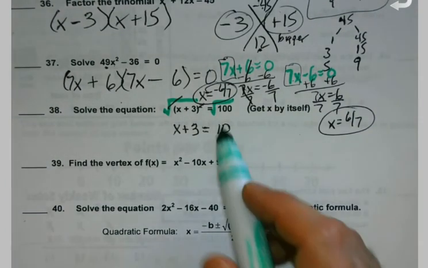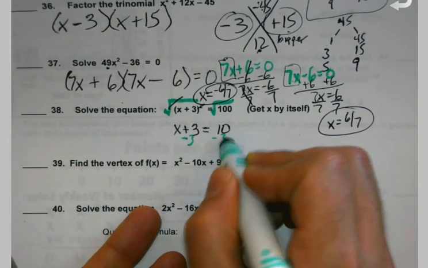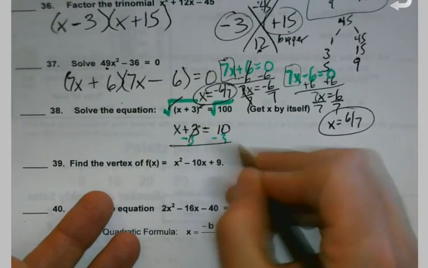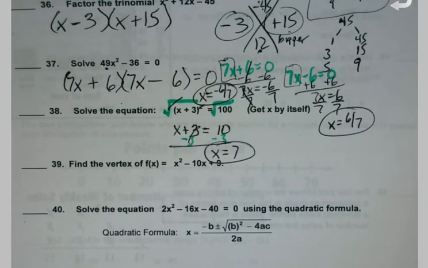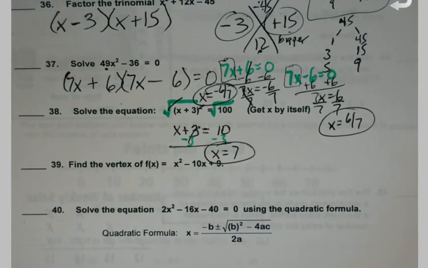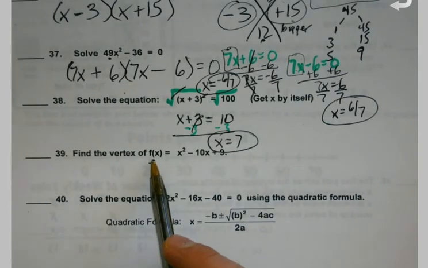Square root of 100, I punch that in my calculator, I get 10. Minus the 3 from each side, and I get my answer, which is 7. But again, if you weren't sure on that, it's a multiple choice question, just plug answers in until you find one that works. Okay. Find the vertex.